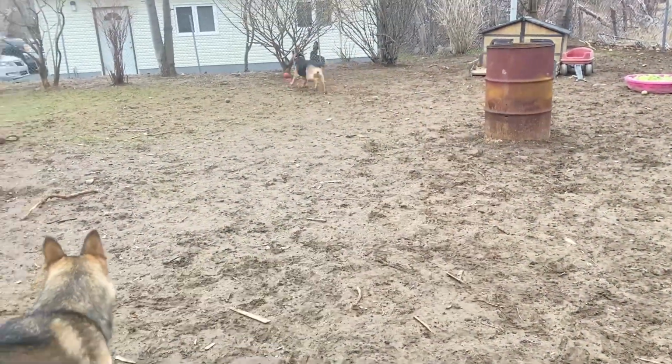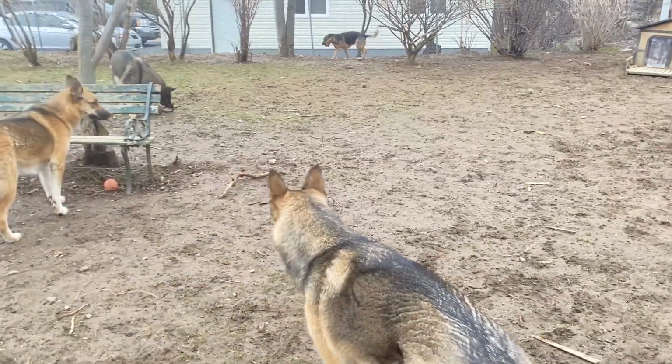I'm just outside here with the dogs. The weather is still gloomy and gross, and from the looks of the forecast, it's going to be like this for the next few days.